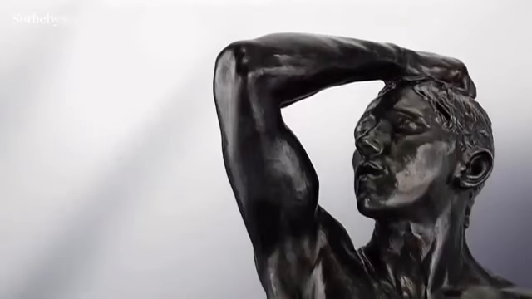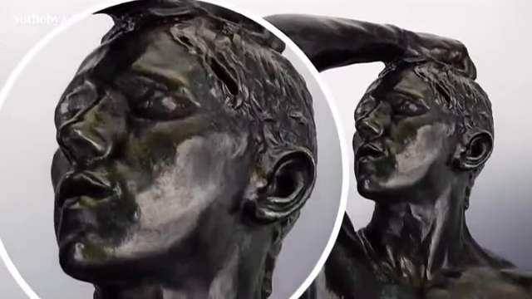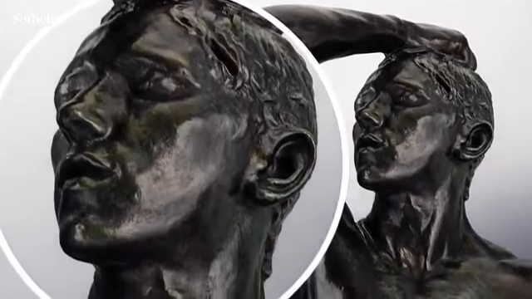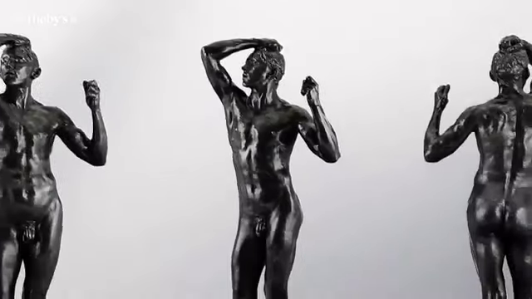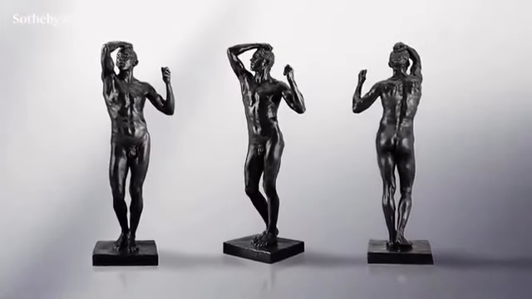By representing his model stripped of any attribute and any anchoring, the statue is denied any traditional context. He is not a soldier, not a David, not an antique athlete, nothing but a modern man.